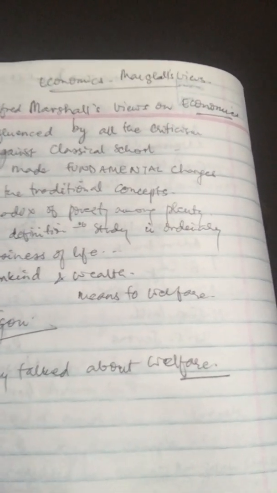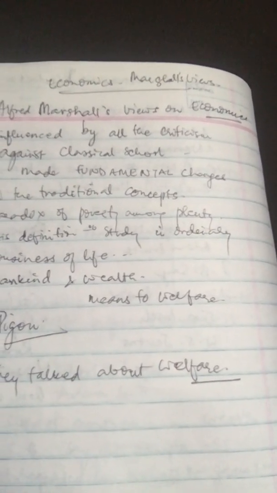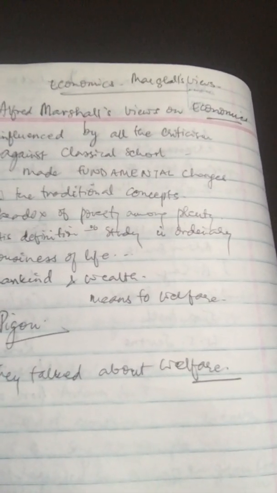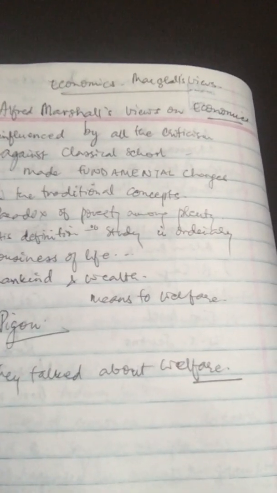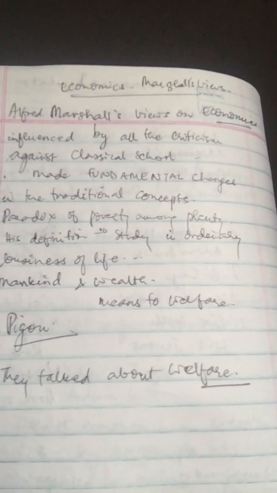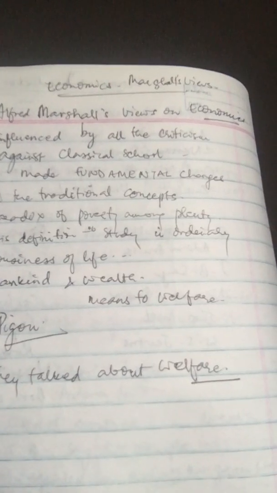While earlier writers emphasized wealth, Marshall emphasized both mankind and wealth. Economics is a study of mankind in the ordinary business of life. That means how he earns his income and how he spends it. It is on this aspect, a study of mankind, that Marshall placed primary emphasis.